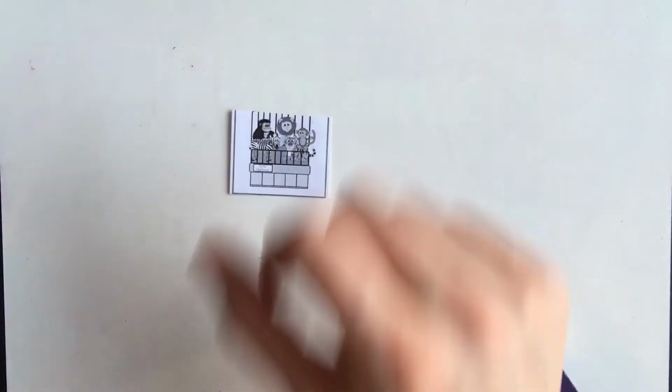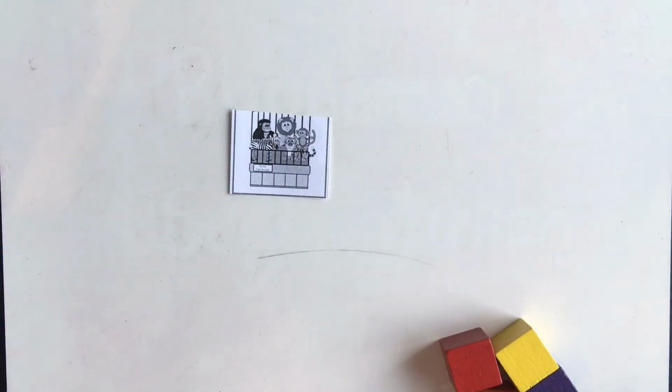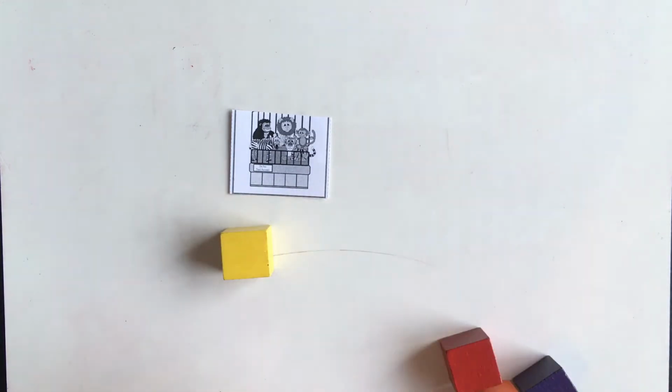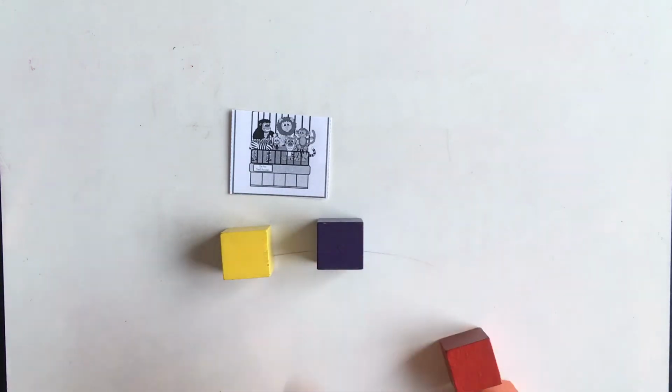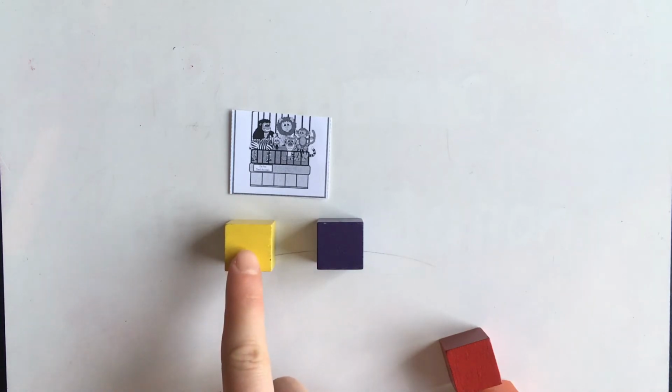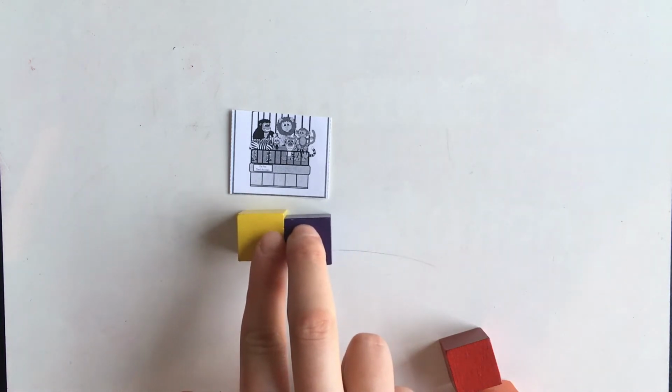Here's our next picture. This is a picture of a zoo. Let's build it. Z. Ooh. Z. Ooh makes zoo.